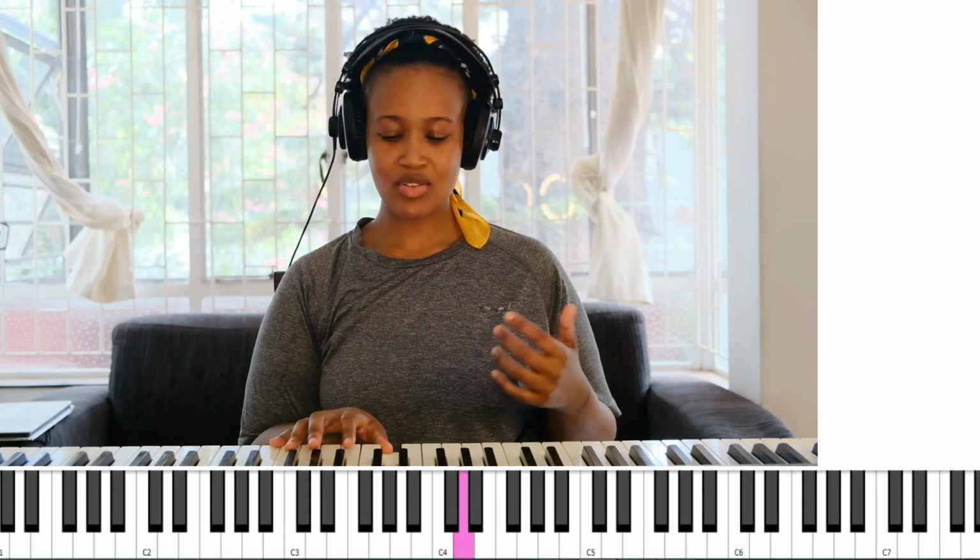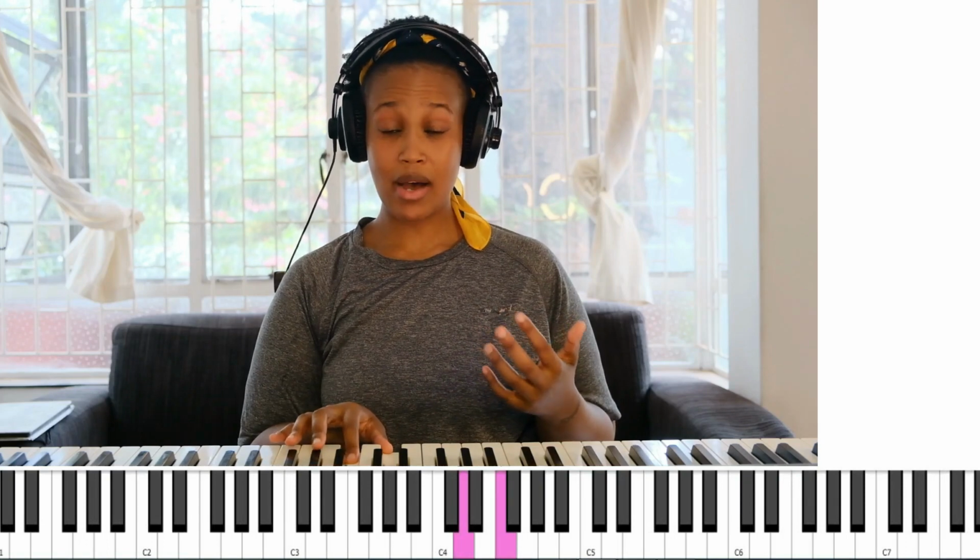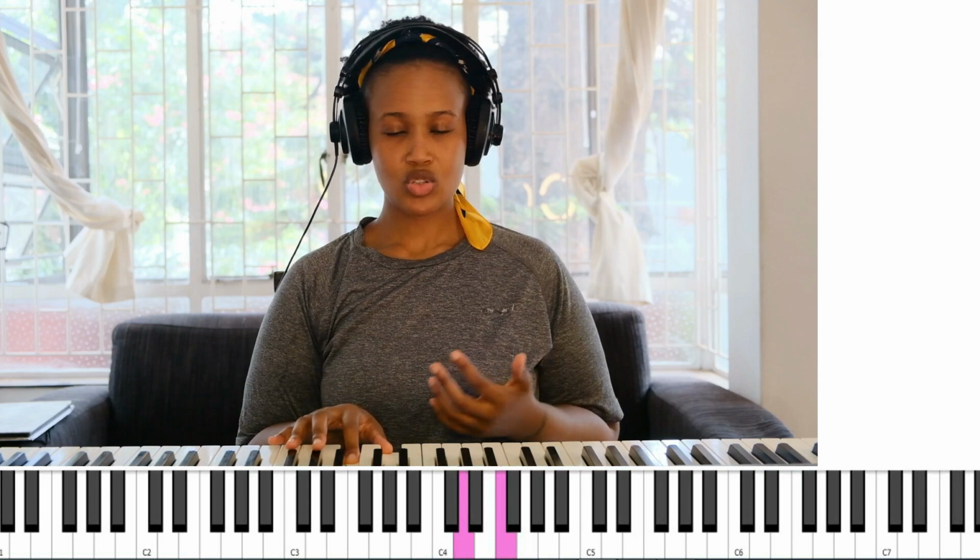Well, what is a diminished chord? A diminished chord is a chord made up or stacked with minor thirds. So for example, I'll pick a random note, D. You can literally stack a minor third on top of D, which will be F, another minor third on top of that, another minor third on top of that, and we have a diminished chord.